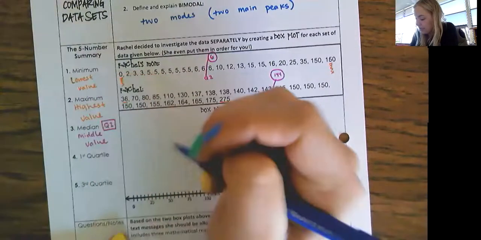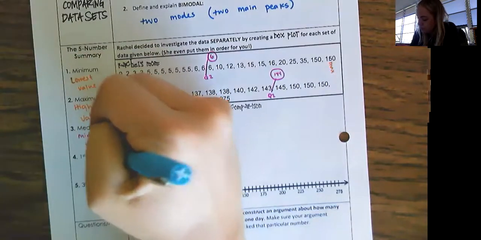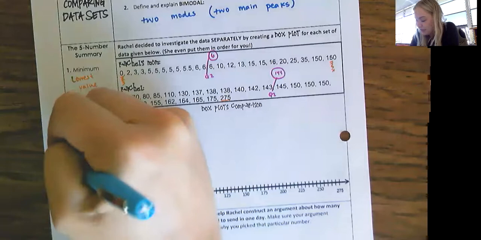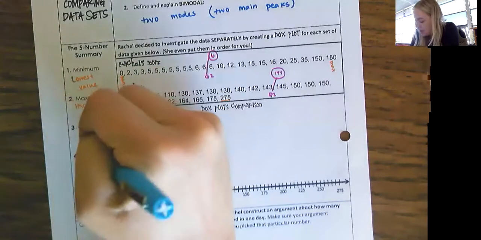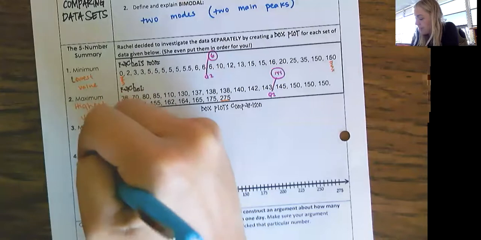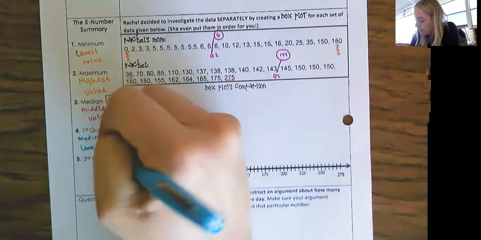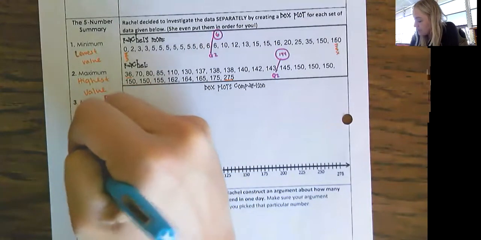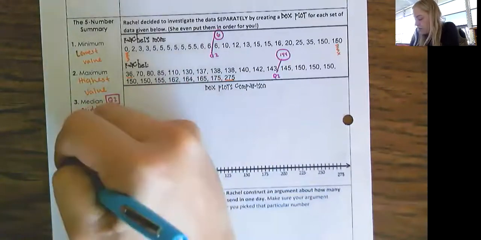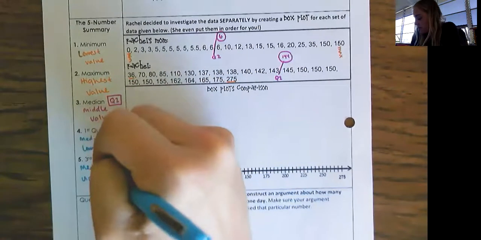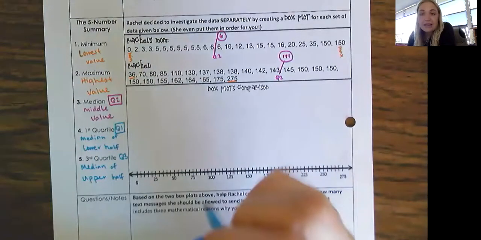All right, now I need to get the lower quartile, which we also call quartile 1. Down here I'm going to change color. I'm going to call it Q1. And Q1 is going to be the median of the lower half of the data. And then for the third quartile, we'll call that Q3. That is going to be the median of the upper half.